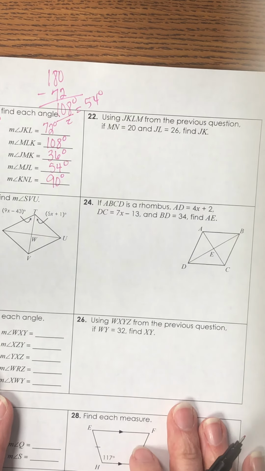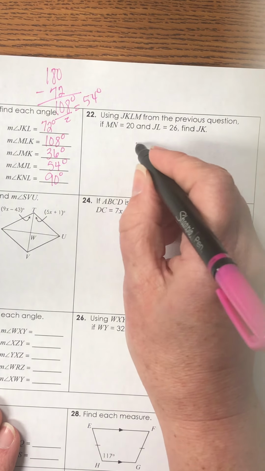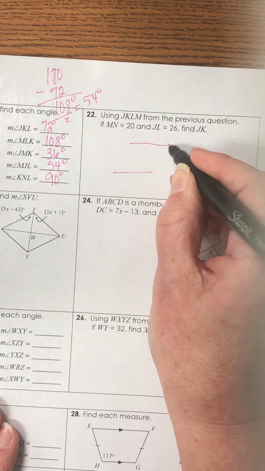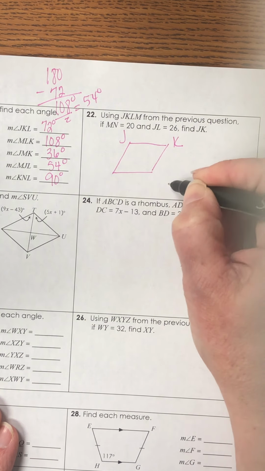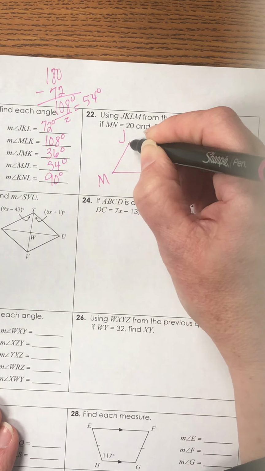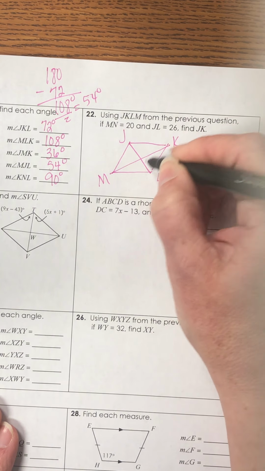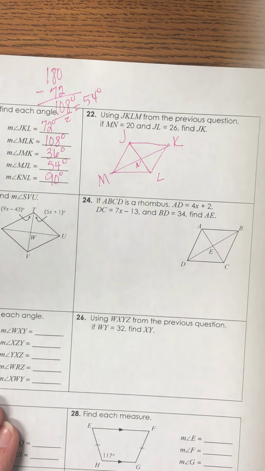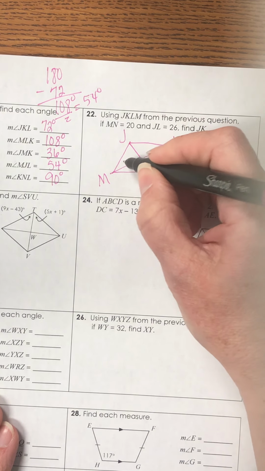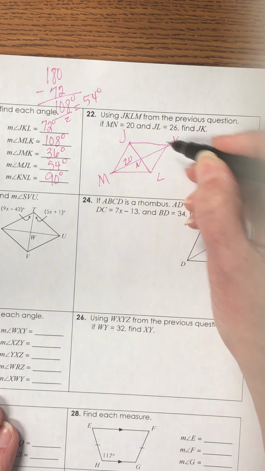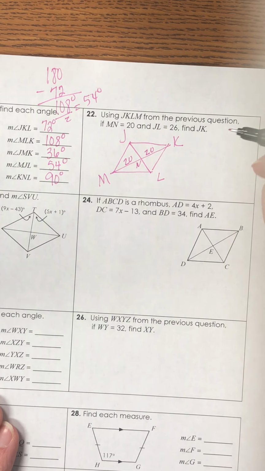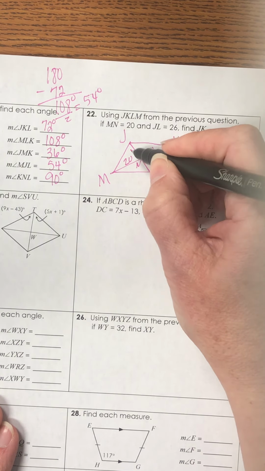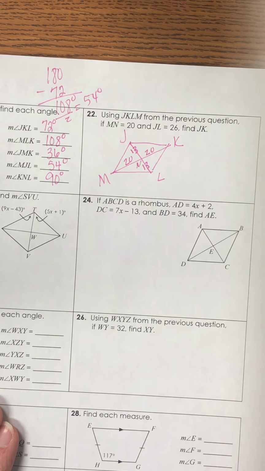On number 22, you're using the same rhombus. Let me try to draw it. It's not going to be lovely. We've got J, K, L, M, and then we've got N in the middle. It tells me that MN is equal to 20, so that means NK will also be 20. JL, my entire diagonal is 26, so each part will be 13.